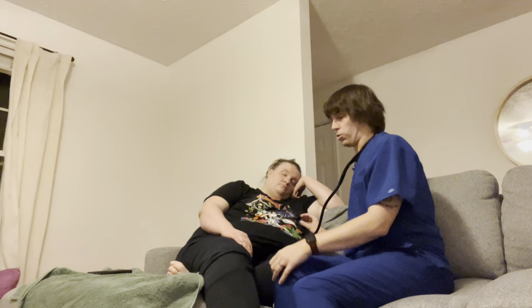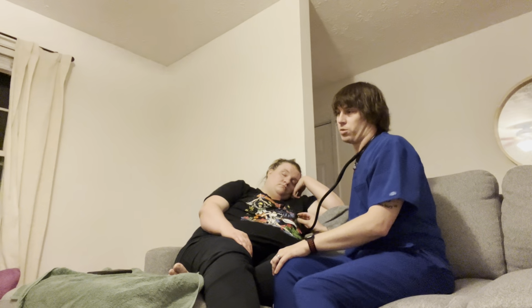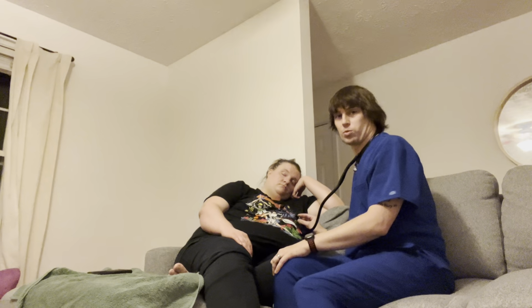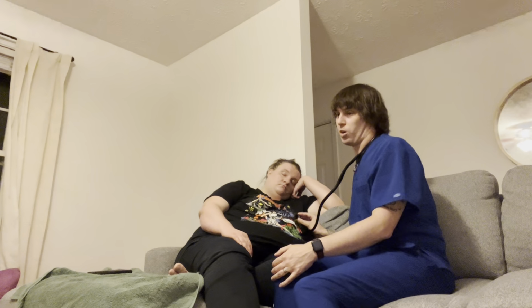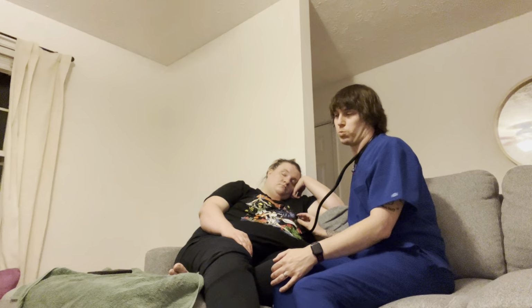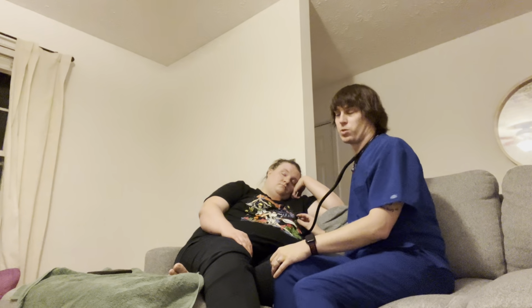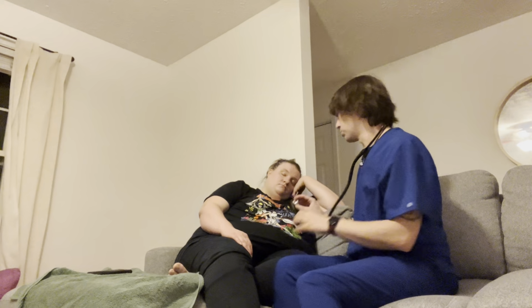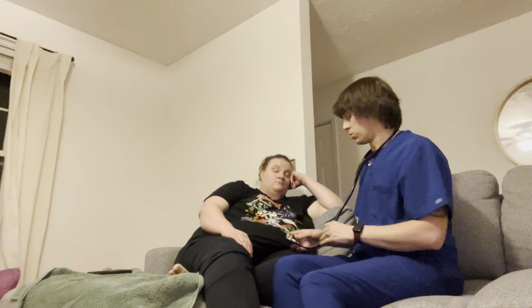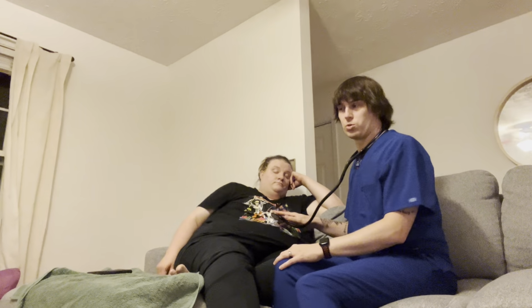So then you can get a pulse deficit by getting a heart rate at the apex for 1 minute, and then getting a radial pulse for 1 minute, and the difference between those is the pulse deficit. So once you've got those, now we'll listen for lung sounds.